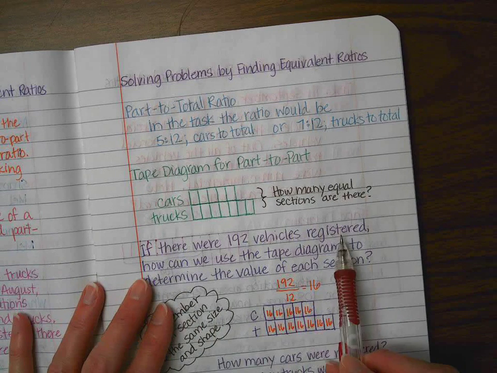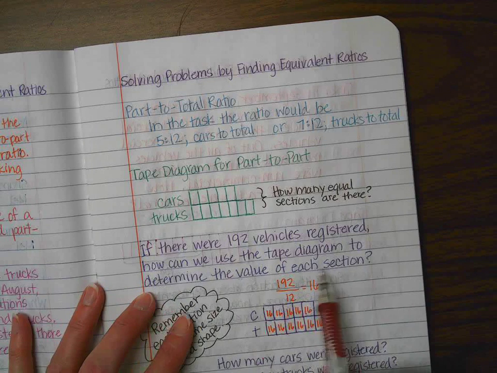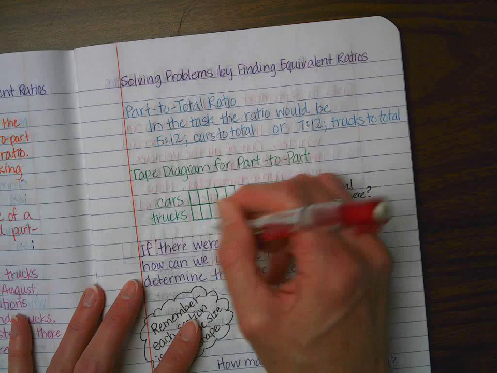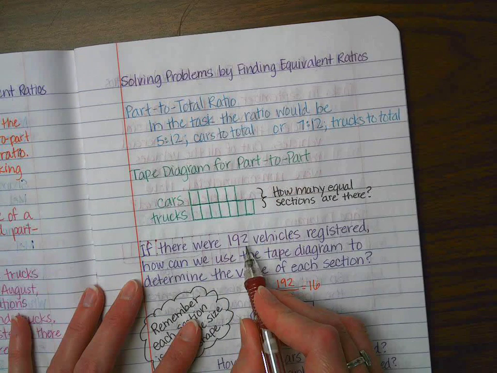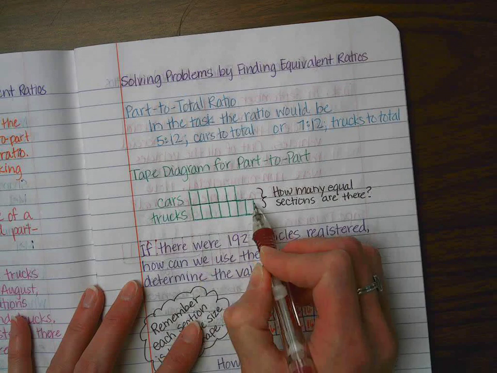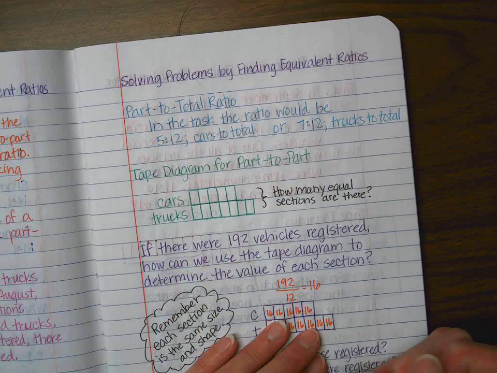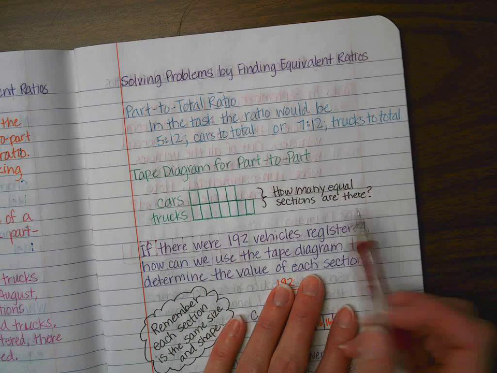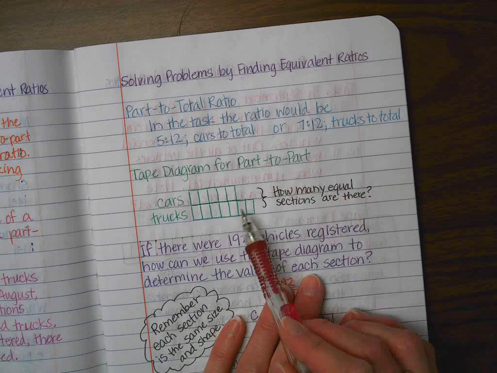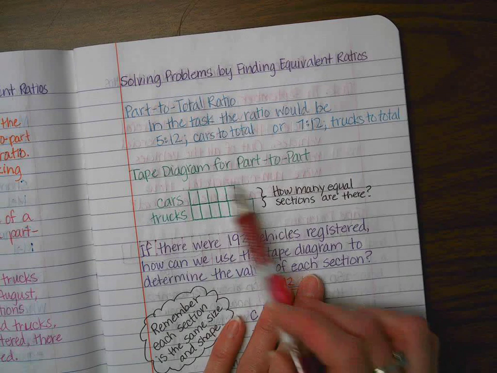If there were 192 vehicles registered, how can we use the tape diagram to determine the value of each section? So this whole tape diagram that we see right here equals 192. That's what that's saying. So if this whole tape diagram equals 192, how do we know what goes in each section of the tape? That's the question. So we're going to go back to this question. How many equal sections are there? Well, you all think, I believe, that you see 12.